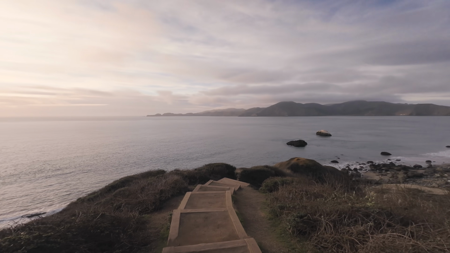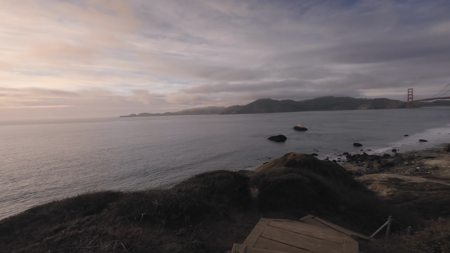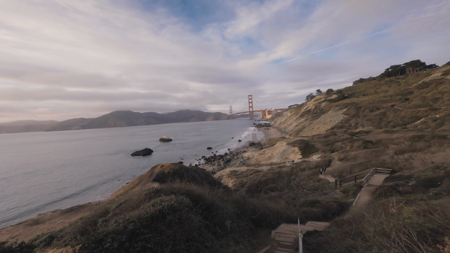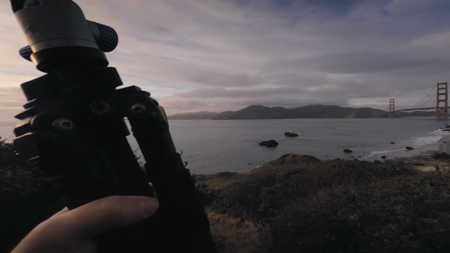So as I was walking down this path, I realized it may be a good opportunity to shoot the Golden Gate Bridge from a distance and a higher elevation because the lighting was really beautiful. So I decided to take a quick pit stop before the beach.